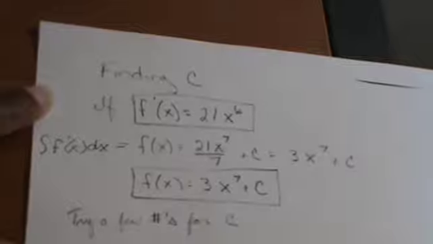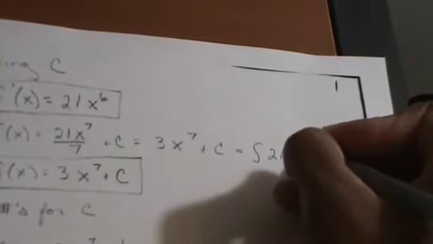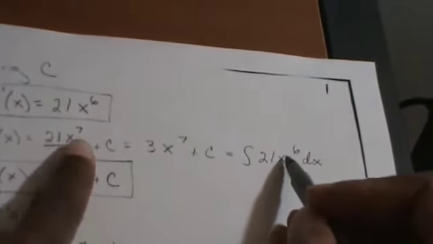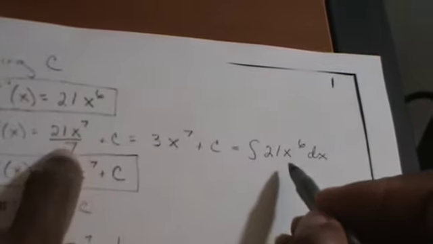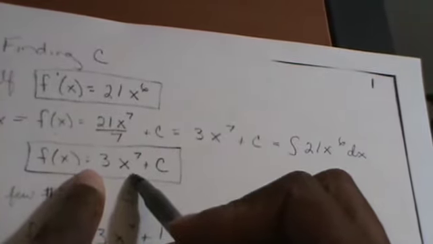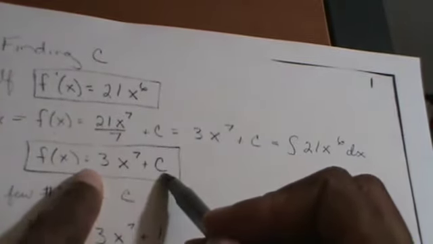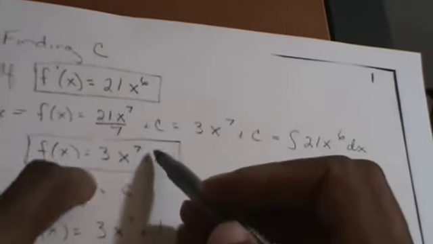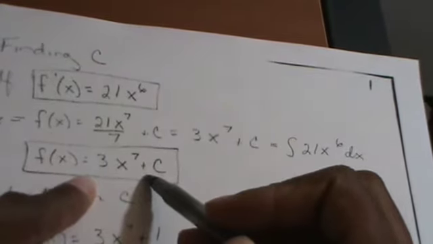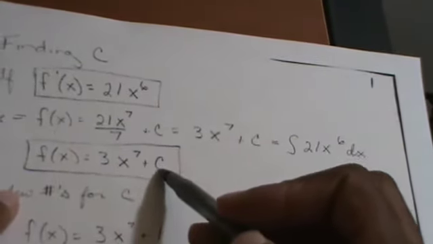According to the process of taking the antiderivative, if we were to do the antiderivative of 21x to the 6th power dx, then we would take the 21 out and we would do x to the 7th power, because that's 6 plus 1, divided by 7, and we would get 3x to the 7th plus c. So if this is our derivative, then the antiderivative of that would be 3x to the 7th plus c. So then the question is, what could c be?